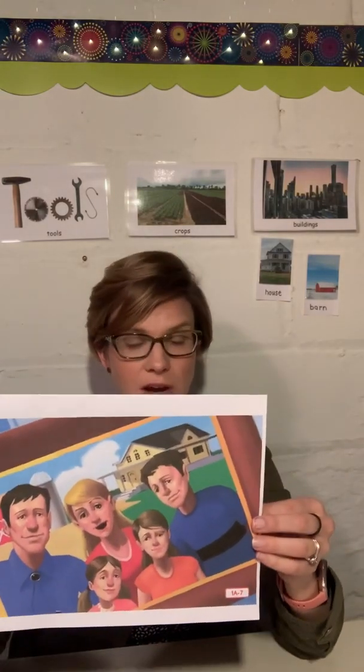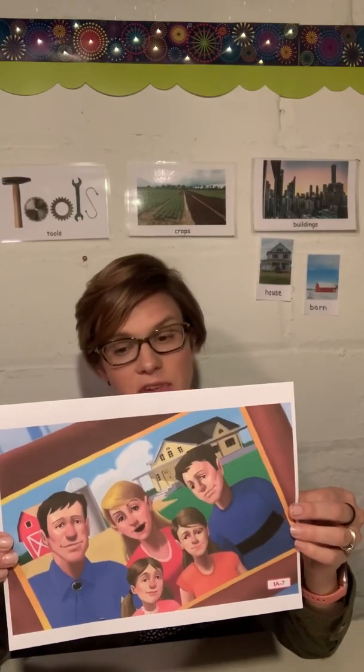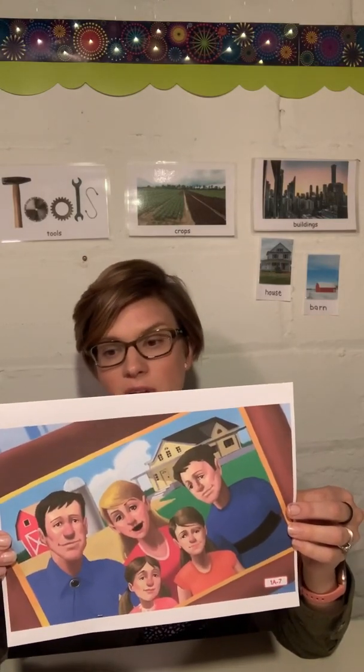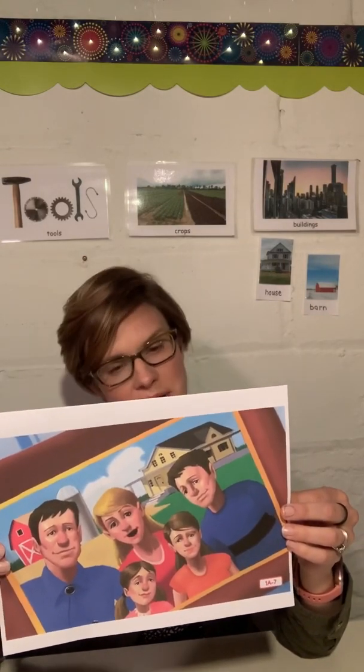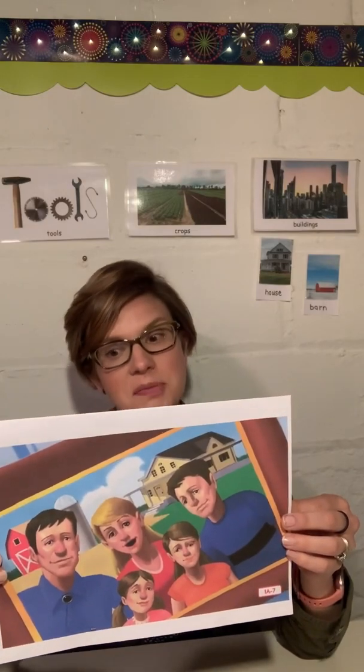Old MacDonald's farm is small. Some farms are big. Big farms also grow crops or raise animals. Here comes Mr. MacDonald to tell us about his farm.